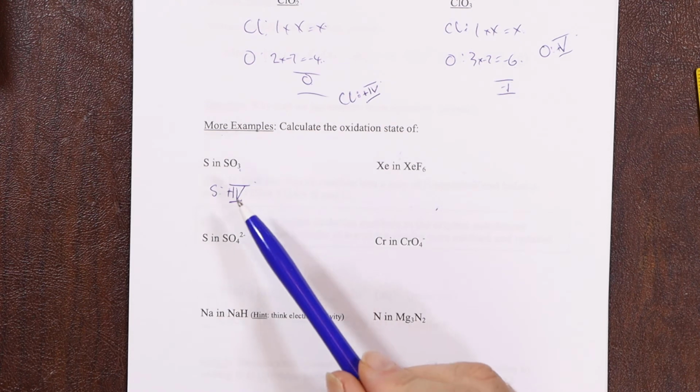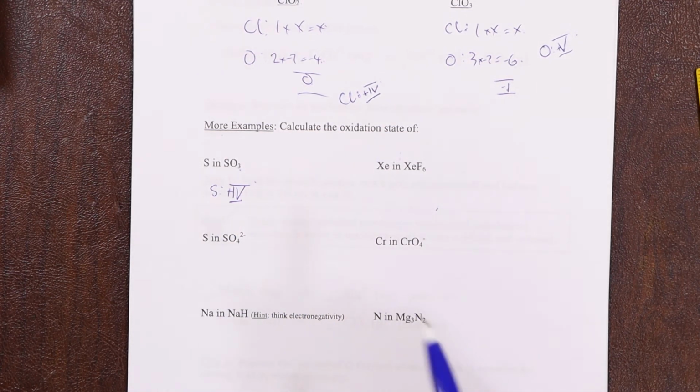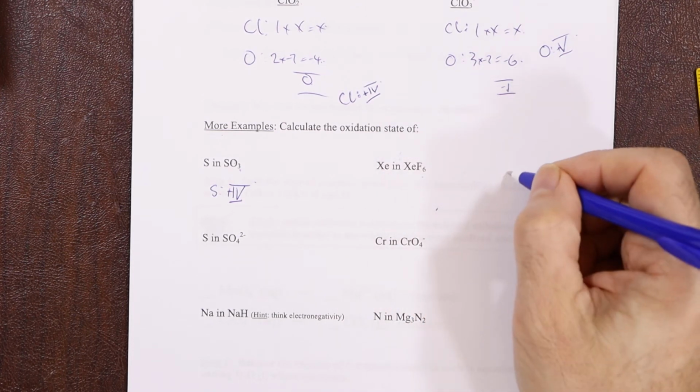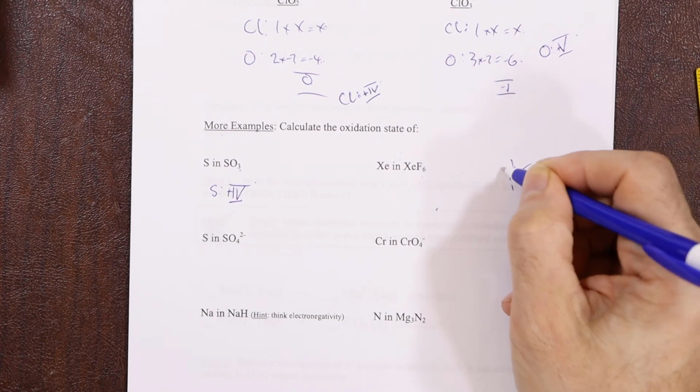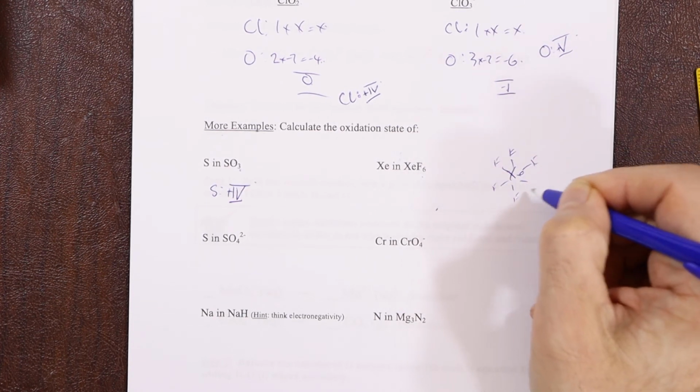So all 6 electrons are being used for bonding. If you remember Chemistry 101, you do an expanded octet for that and you'd see those electrons. All right. Xenon, if you did the Lewis structure of XeF6, xenon hexafluoride, there it is, okay.